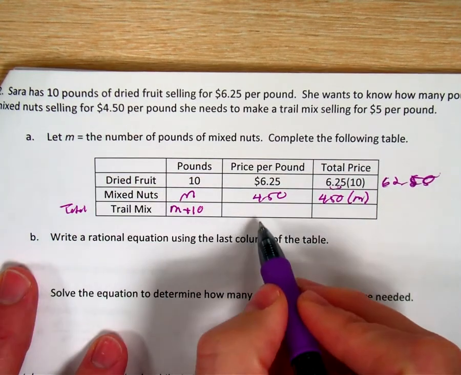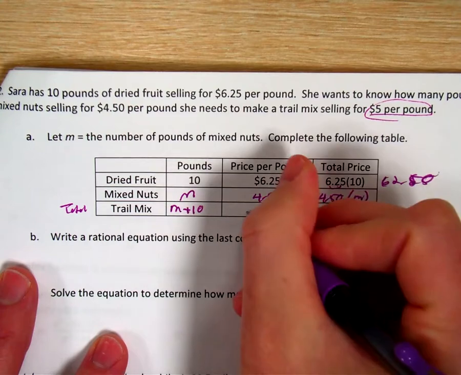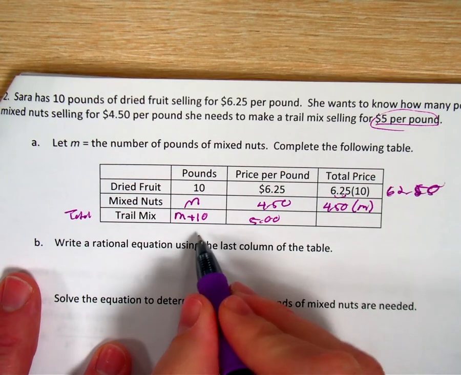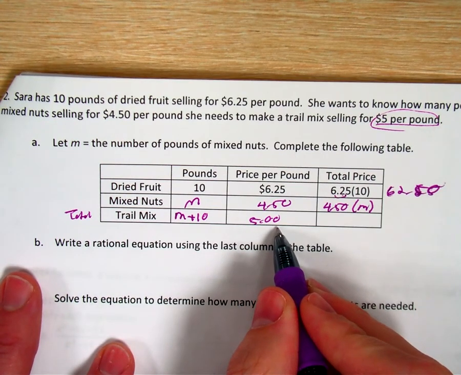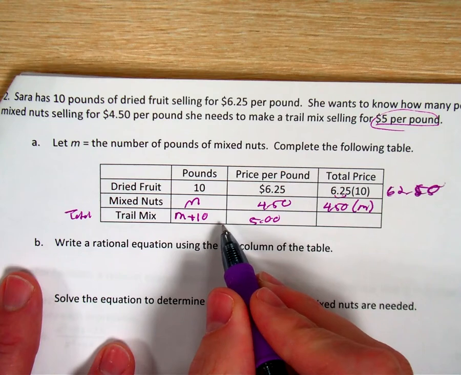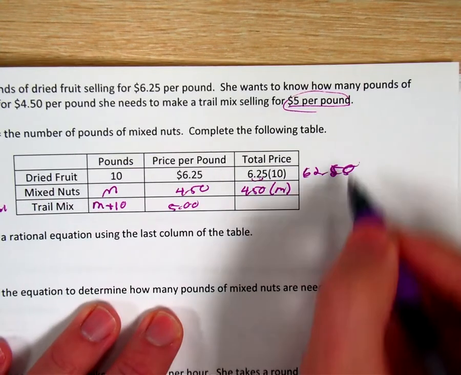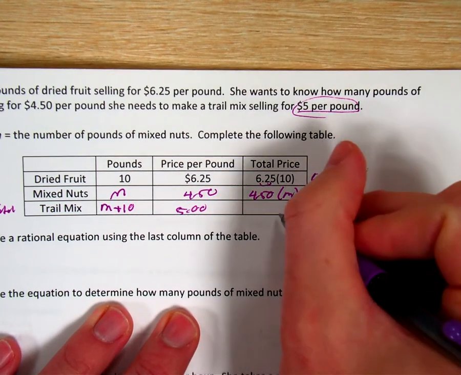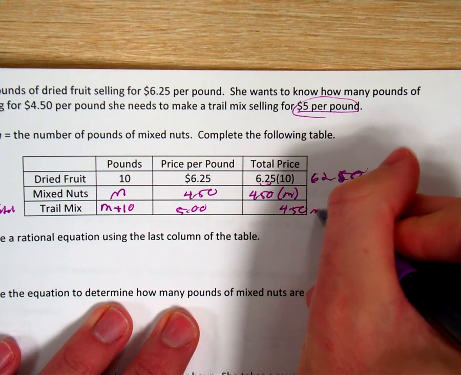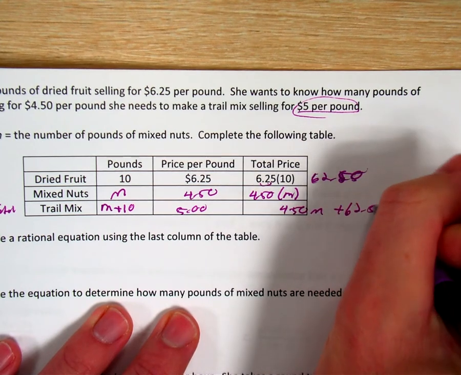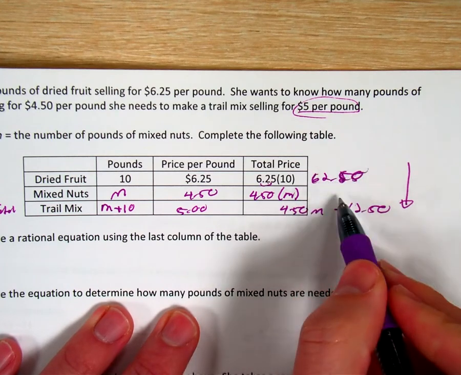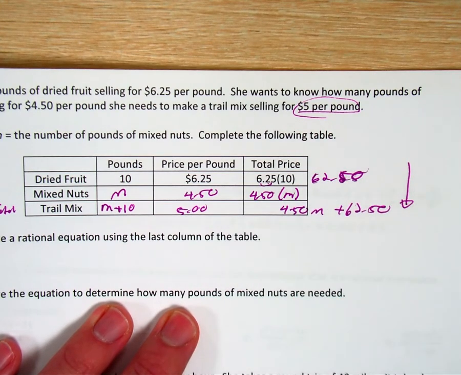Okay, the price per pound that we want to average it out to is $5 a pound. That's what we're trying to get to. And then the total price. So the total price would be 5 times (M plus 10). Or you can do it this way, adding down. If you add this down, we have 4.5 times M plus 62.50. Right? The total price: I would have spent $62.50 on dried fruit and 4.5M on the mixed nuts.